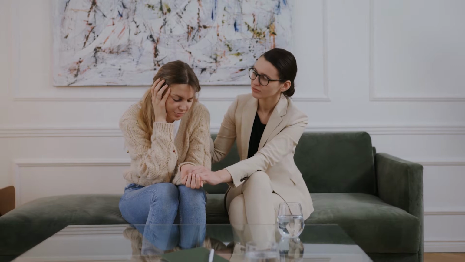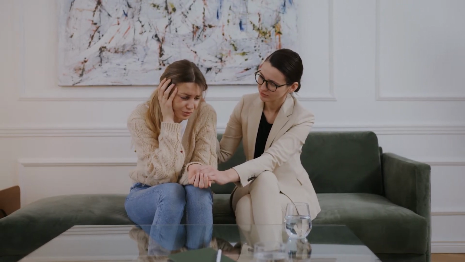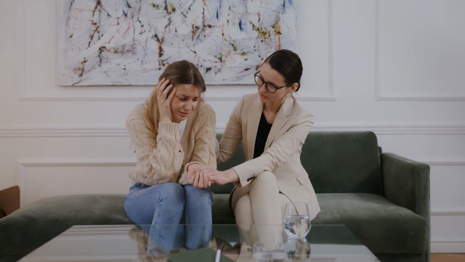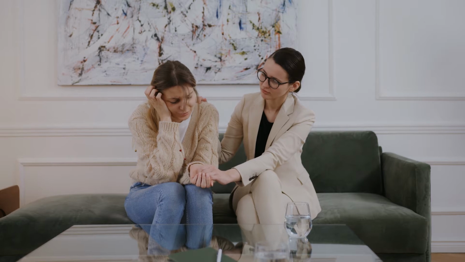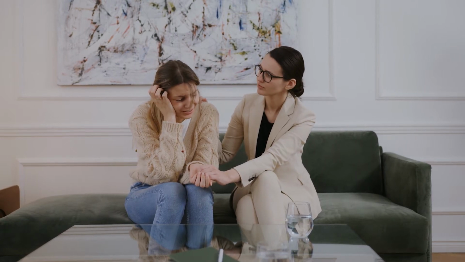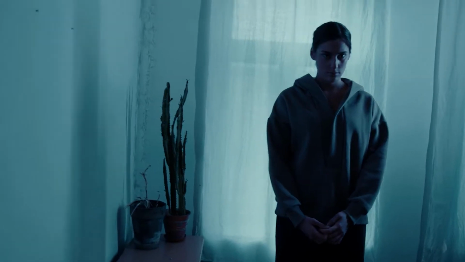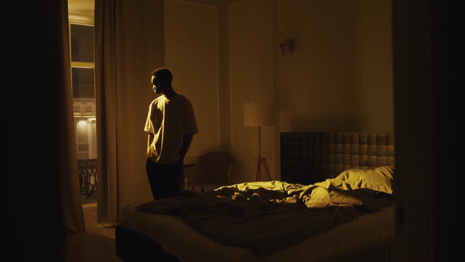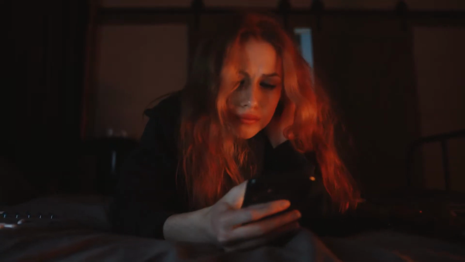Many of these disorders have comorbidity, that is, they coexist with others. Hence the importance of paying attention to them and addressing them in time to prevent the situation from becoming more complex. Some of the most frequent affective disorders are the following: depressive disorder, bipolar disorder, dysthymia, seasonal affective disorder, cyclothymia.